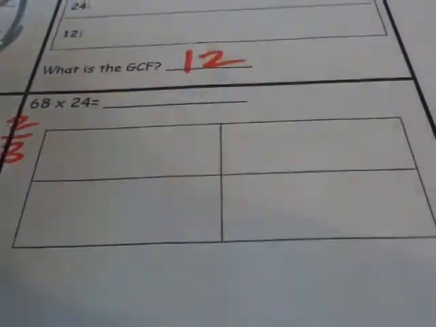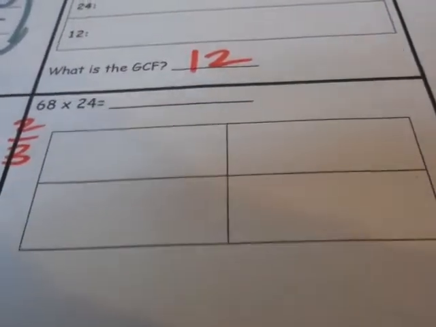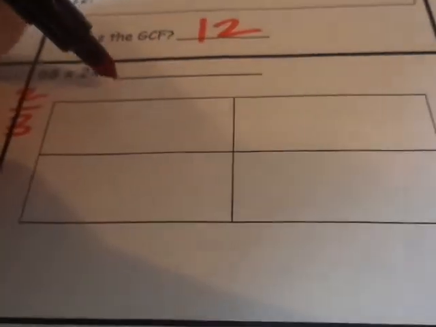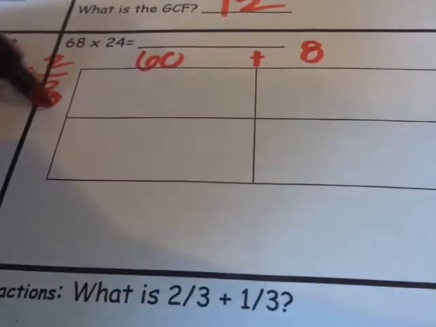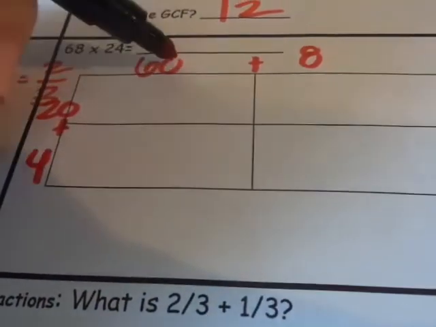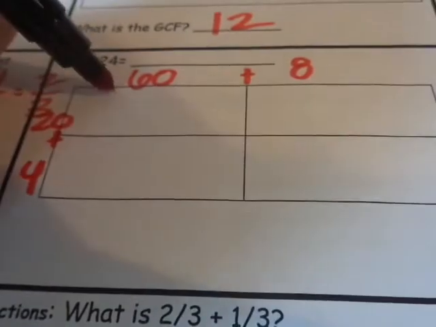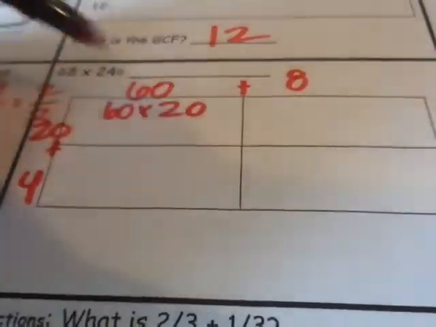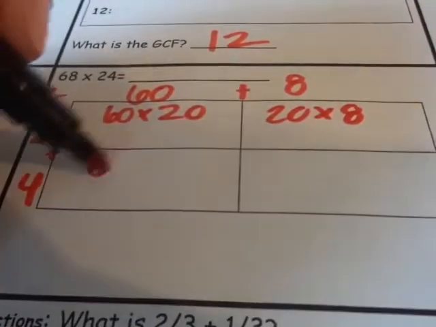68 times 24. So here we have a multiplication problem that we can solve using an area model or the traditional method. I'm going to show you the area model first. So we expand our factors, 20 plus 4 and 60 plus 8, and then we create our multiplication problems: 60 times 20, 20 times 8, 60 times 4, and 4 times 8.